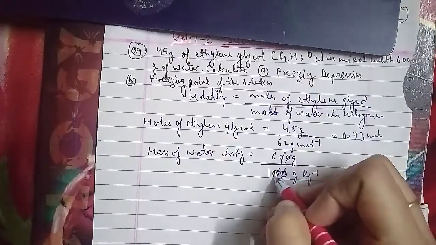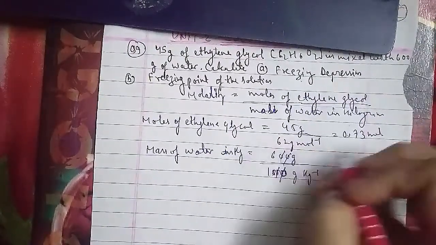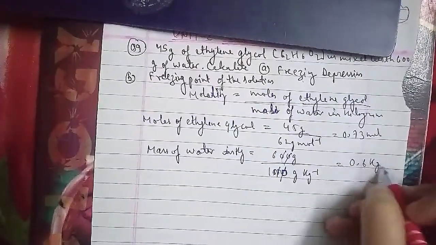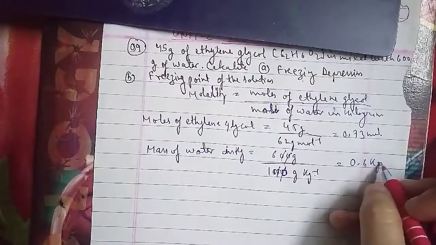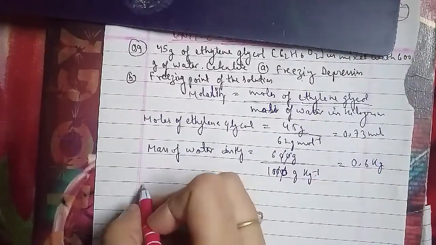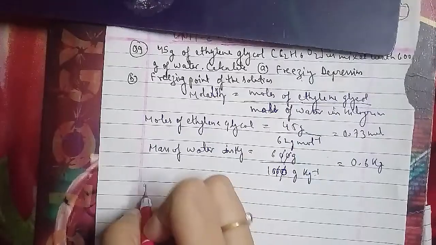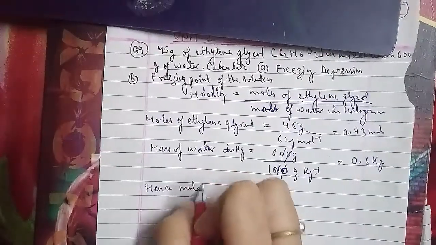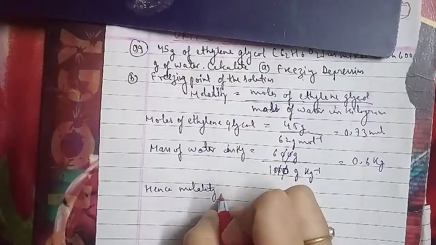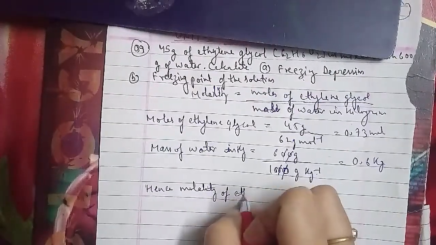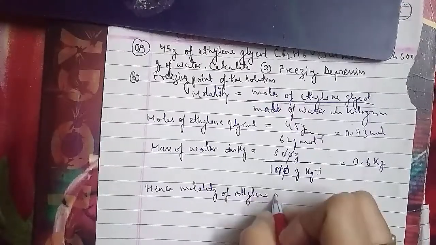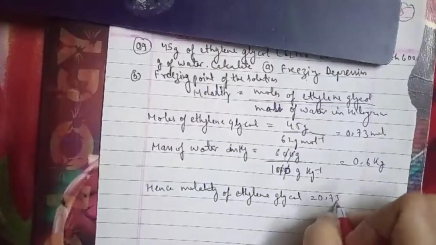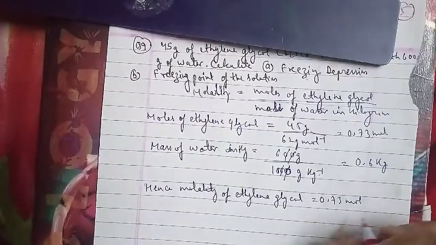So hence molality of ethylene glycol equals 0.73 mole upon 0.60 kg, that we have here as 1.2 mole kg inverse.